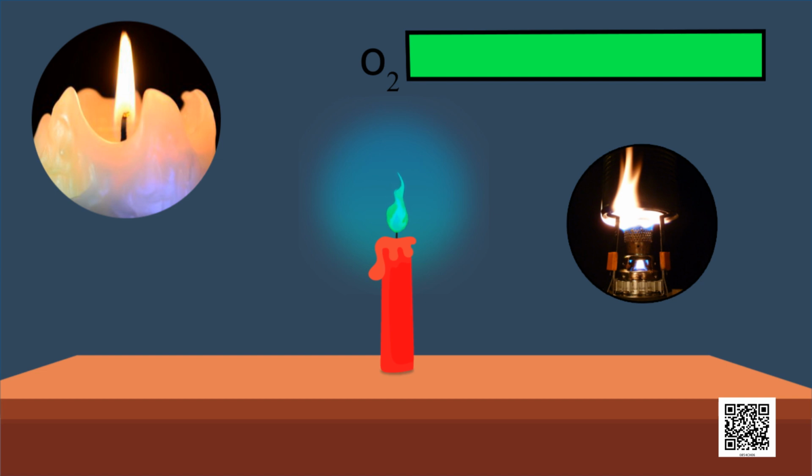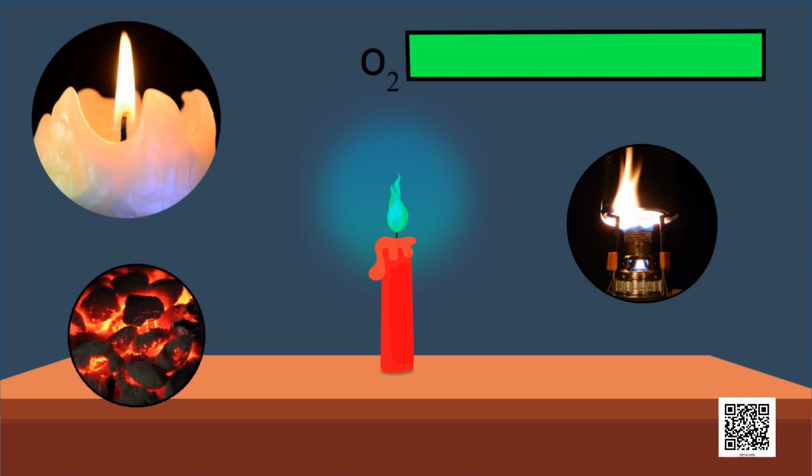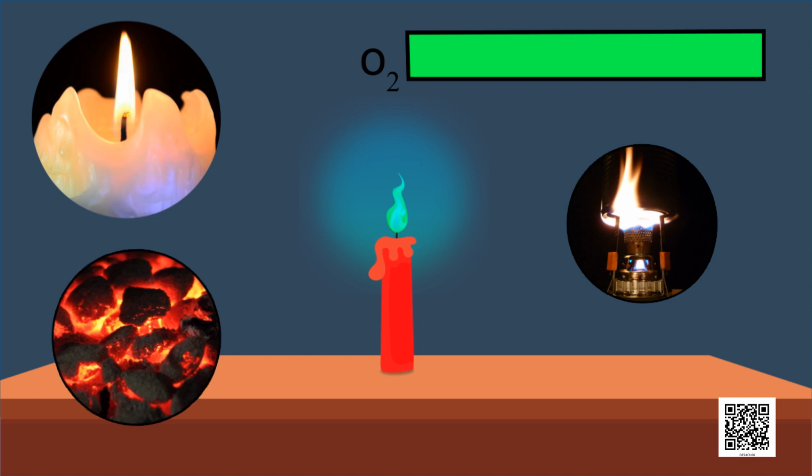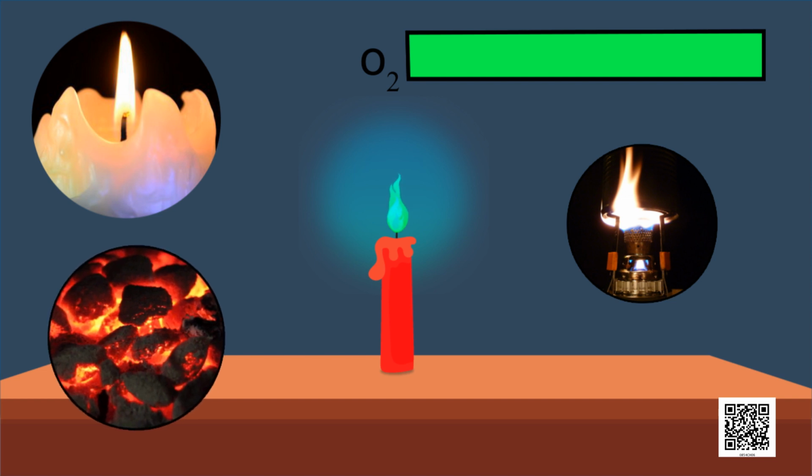So, at the time of combustion, the substances which vaporize on heating burn with a flame. On the other hand, charcoal is a solid fuel which does not vaporize on heating. So, charcoal does not burn by producing a flame. It only burns in combustion.